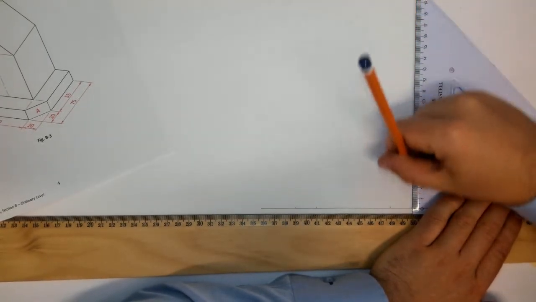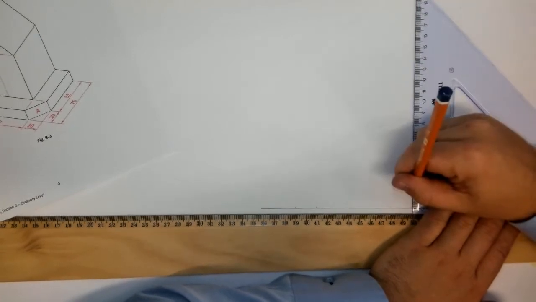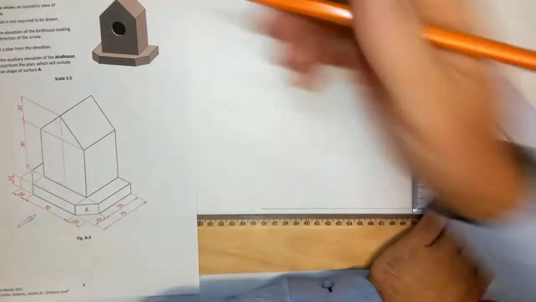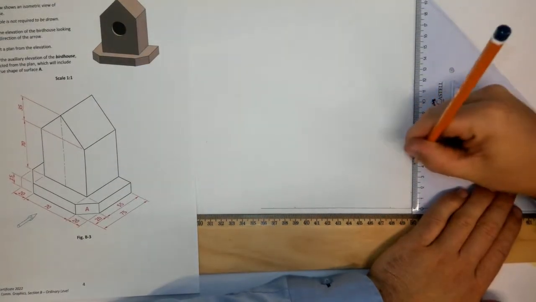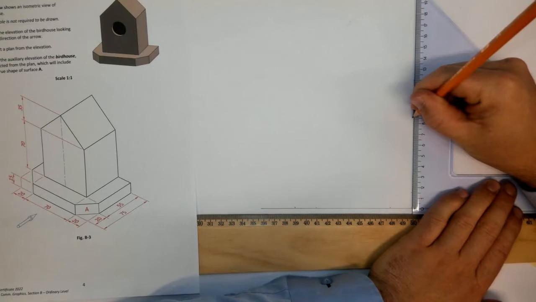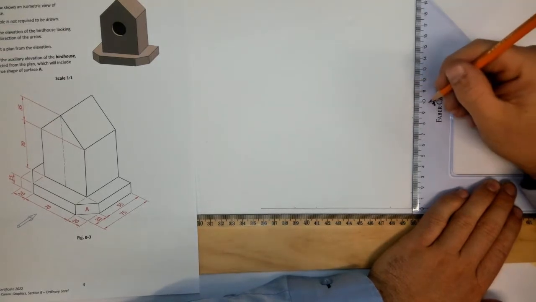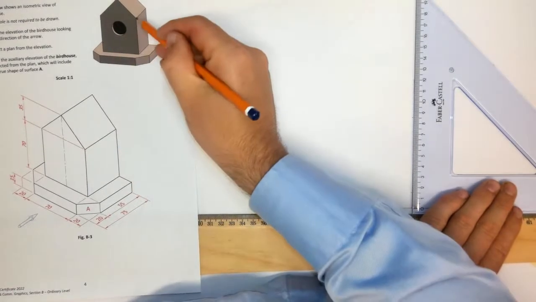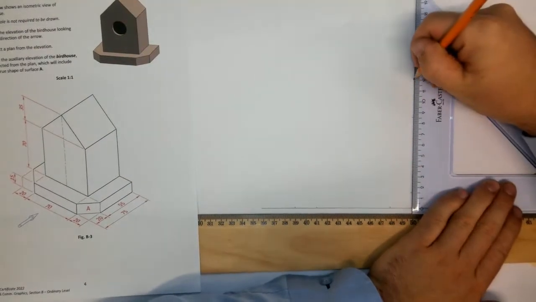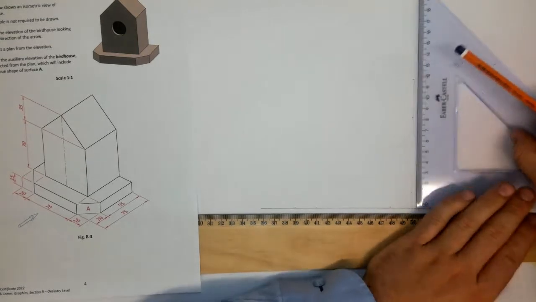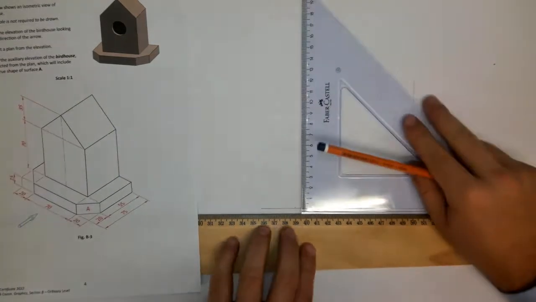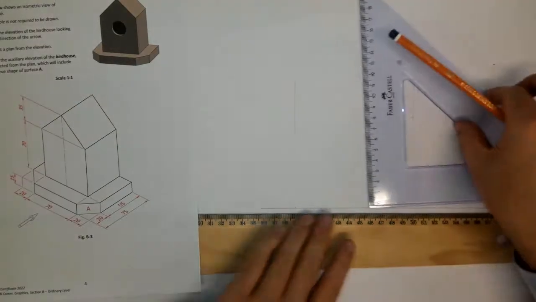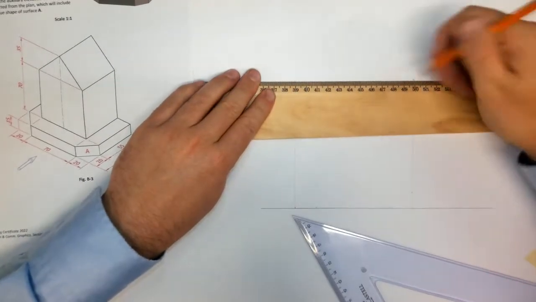So I'm going 120 high, and I'm going to mark 15 for the thickness of the step on the birdhouse. Then I'm going to mark up 70 for the wall plate of the birdhouse, where the roof begins, and then up there at the top for the birdhouse. Now I'm going to set up the construction here, and then we can start heavying this in.